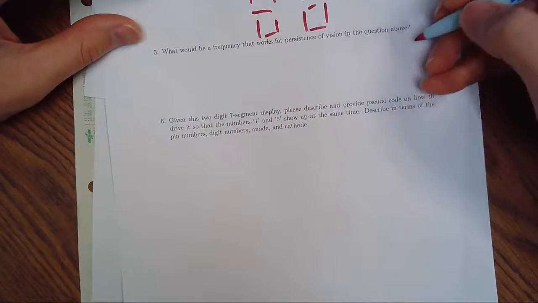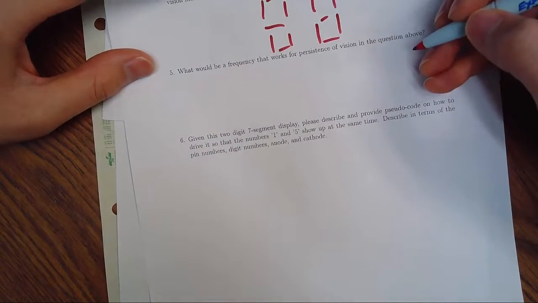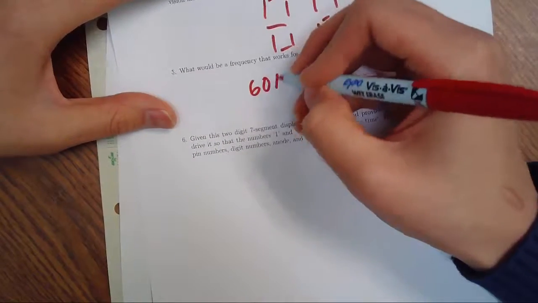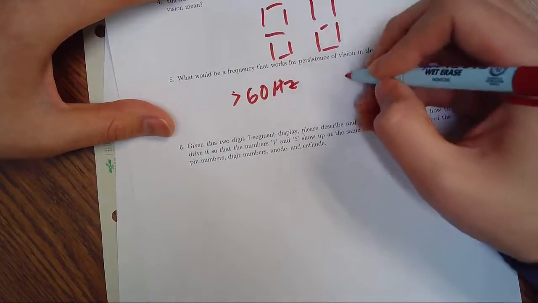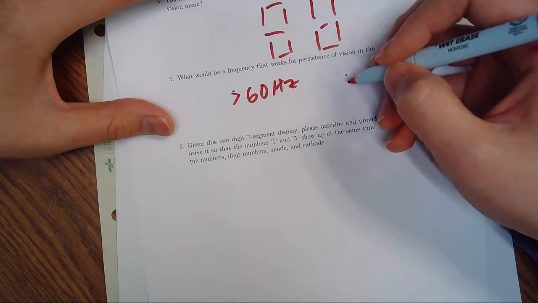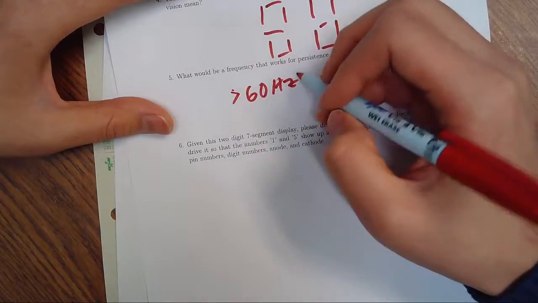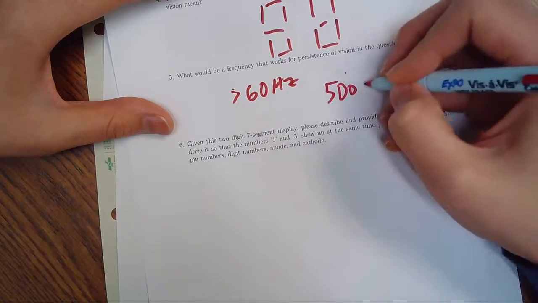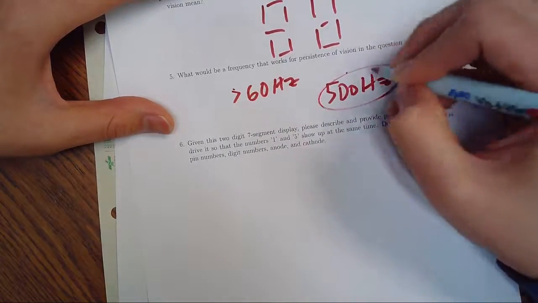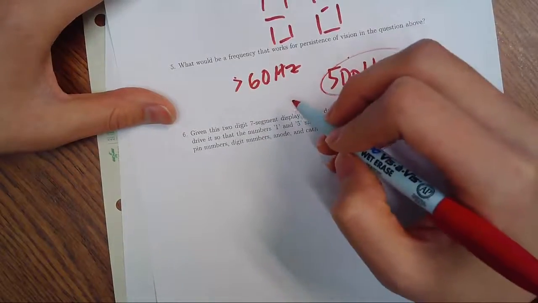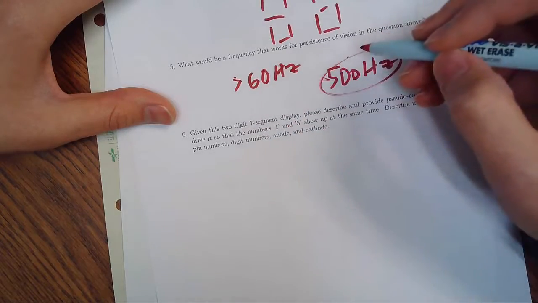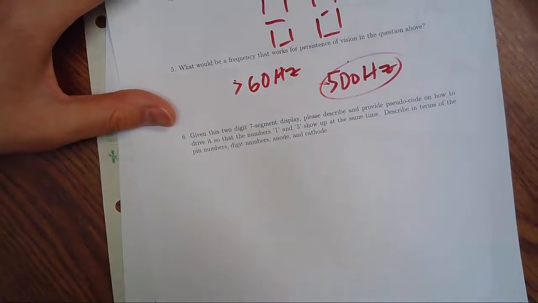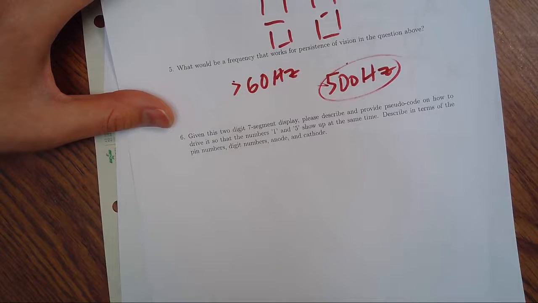What would be the frequency that works for persistence of vision? I accepted anything greater than 60 hertz, but reasonable. If you put 60 megahertz or 100 megahertz, I said no. A lot of people would put 500 hertz, which is good too. Anything less than 60 hertz or so, your eyes are going to be able to distinguish the difference between the two displays, and you don't want that. So for persistence of vision, anything greater than 60 hertz and less than, let's say, 10 kilohertz, I said fine.